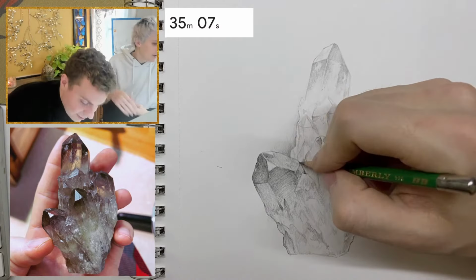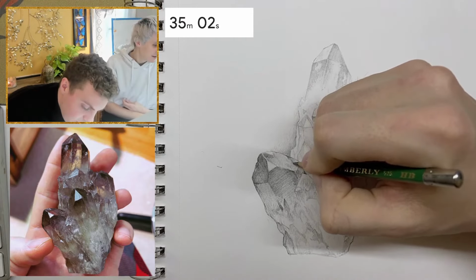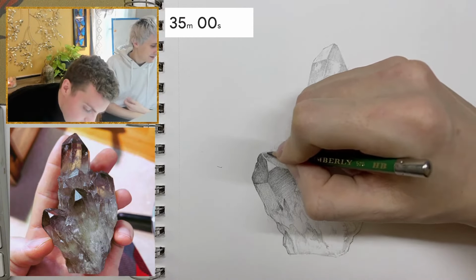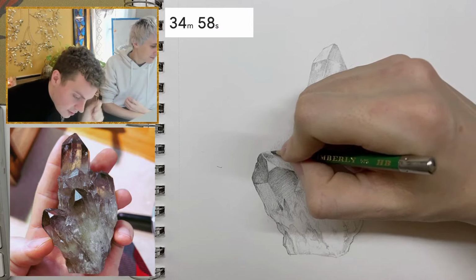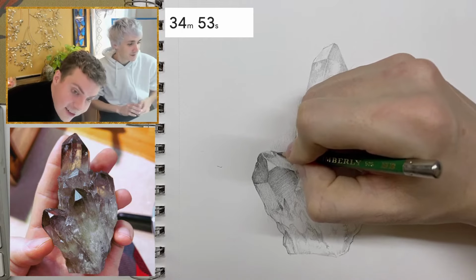I don't know. I've got to focus. Okay, yeah. You just draw. You have 35 minutes. You just draw. Right, that's what I thought after I said it. I was like, okay. Get back to your drawing, Tim.